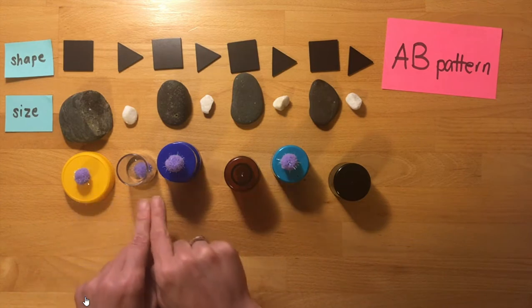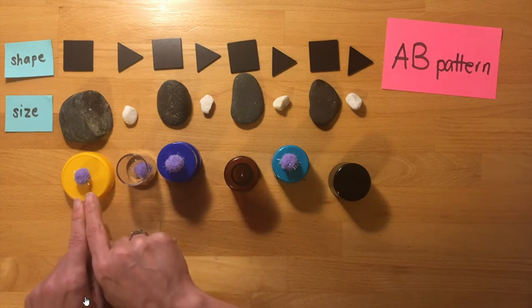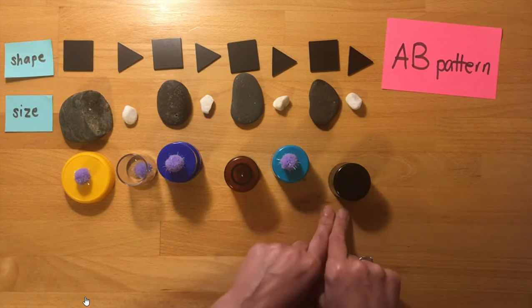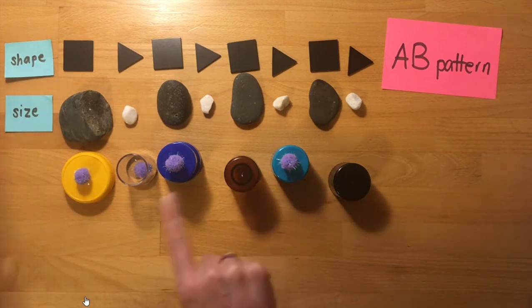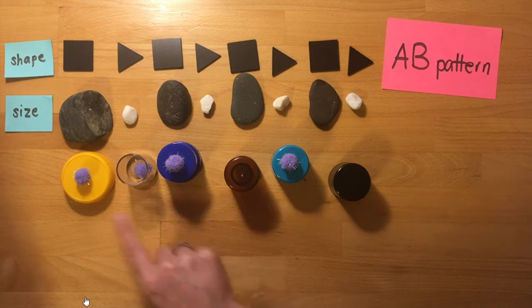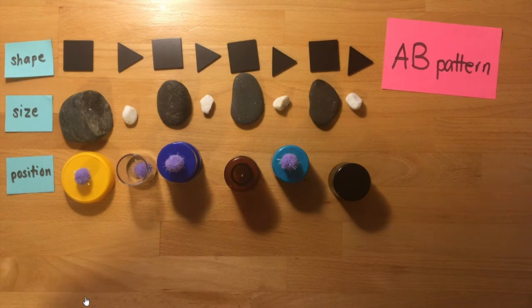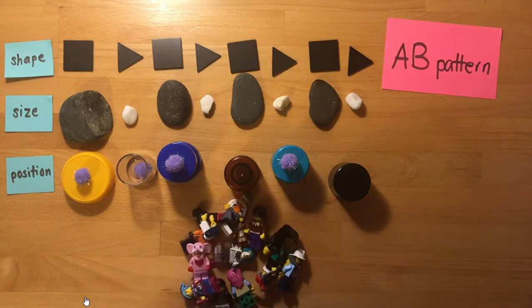On the top, down the bottom, or top and beneath, or inside, on, in, in, on, in. That's right. So sometimes we can make A-B patterns, still an A-B pattern, by thinking about position. So I could do another one with position. I've got these Lego minifigs that we collected. We thought we could make some patterns out of them.